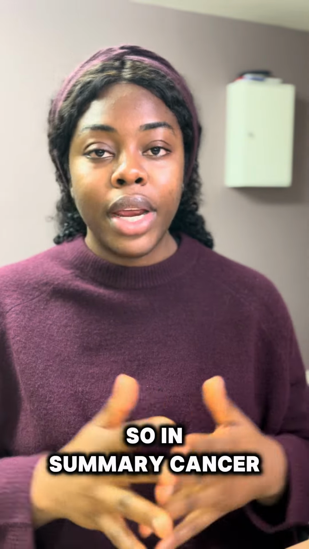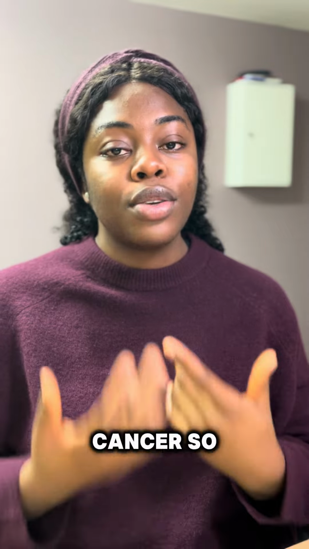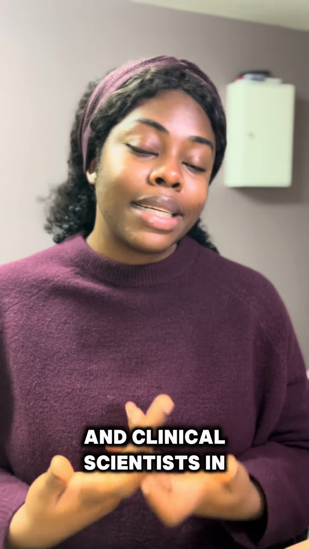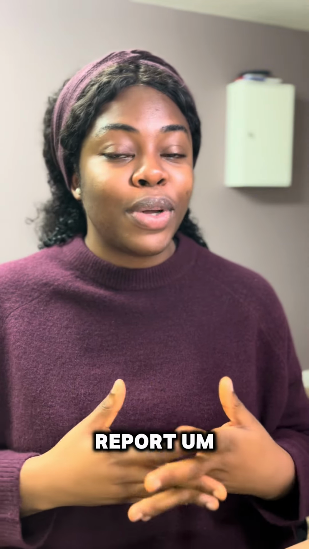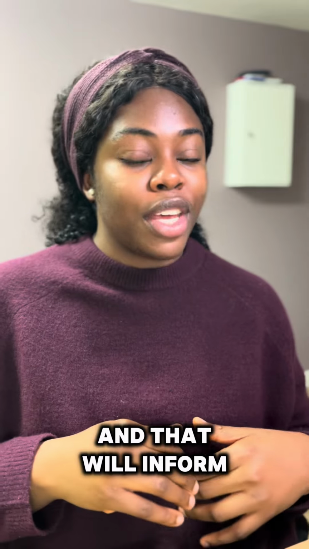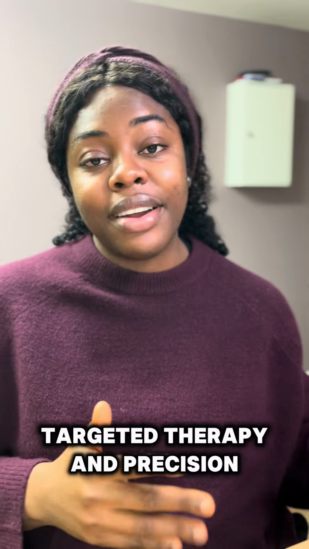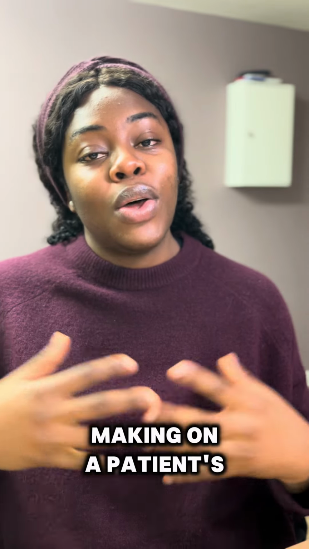In summary, Cancer Genomics tries to answer the why behind the patient's cancer, so finding the mutations that are driving a patient's cancer. Clinical scientists in Cancer Genomics analyze, interpret, and report the genetic result back to clinicians, and that will help to guide targeted therapy and precision medicine to inform clinical decision making on a patient's care.